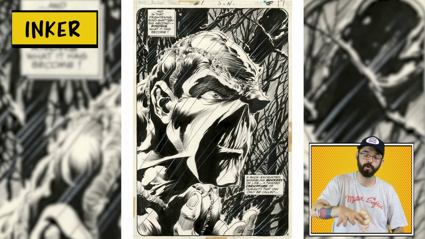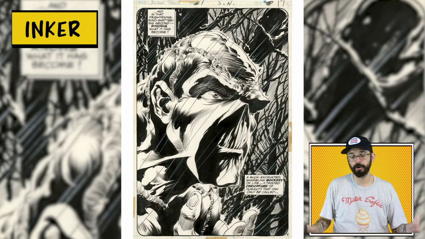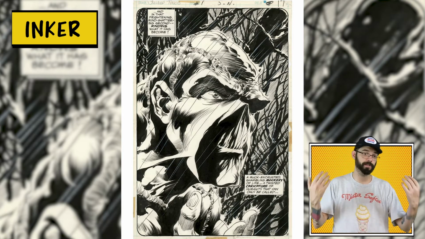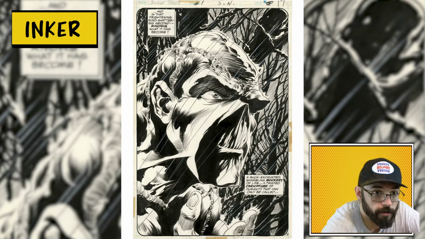You photocopy it a little smaller, and now you have a beautifully inked comic page that is clear of any pencil marks because they do not reproduce. Old technology, now you do whatever. Obviously now you draw lightly and erase. So going forward, we've got inker.